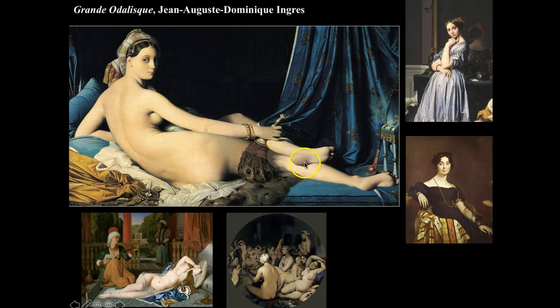Her leg placement is a little bit odd. Look at the foot here, and the foot here is a little bit different. And her arm is very, very long compared to the one that she's leaning on. That is definitely Mannerist in style, as we saw in some of the pieces from the Italian Mannerist period.